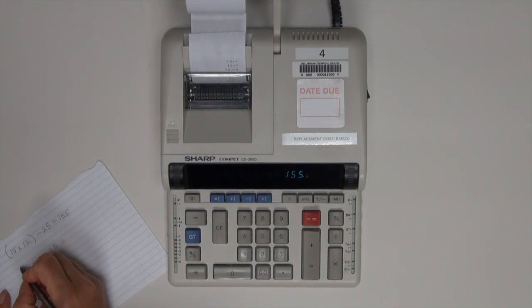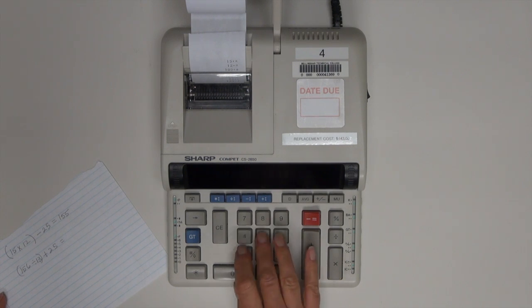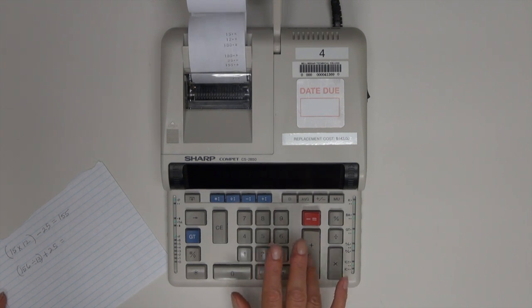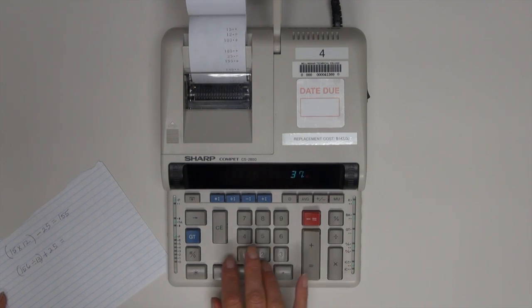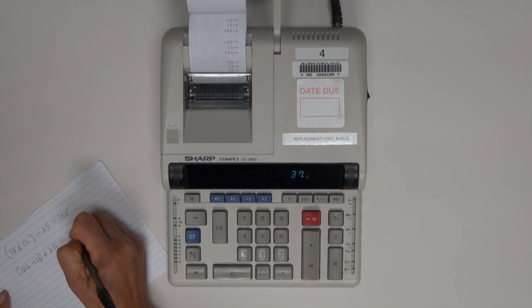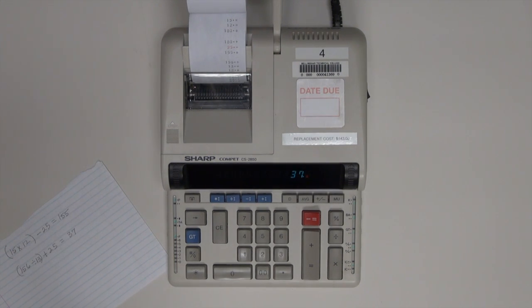Let's do the next one. Remember, we're going to do the operations in parentheses first. So in this case, we're going to take 156 divided by 13. We get the answer to that. That answer is going to get combined with a positive 25, and the answer to that problem is 37. So we have done multiplication or division followed by addition or subtraction in a continuous fashion.